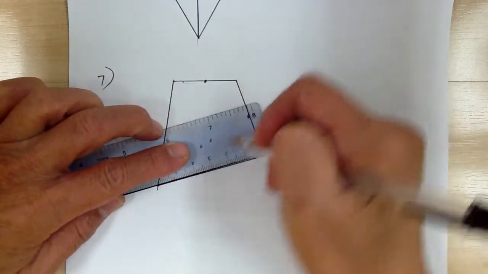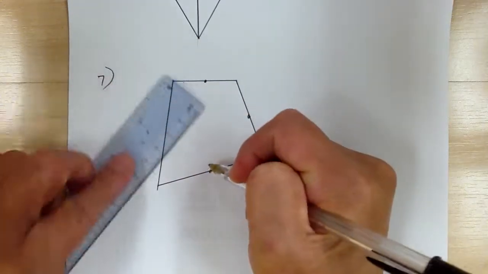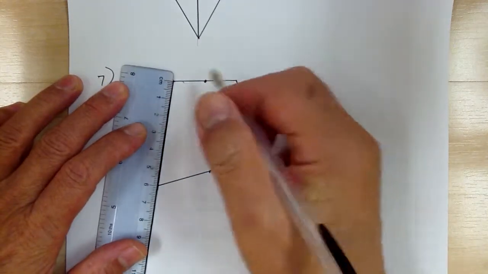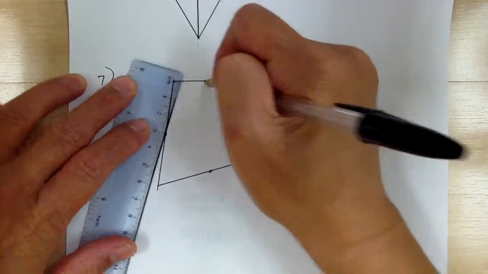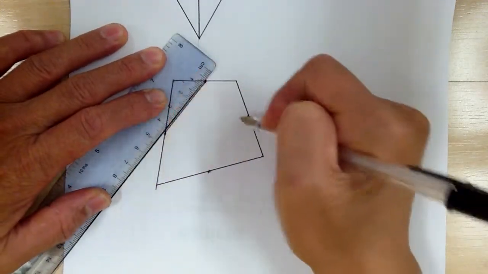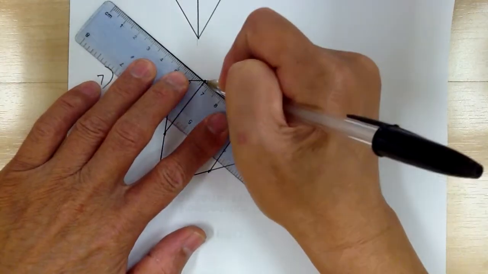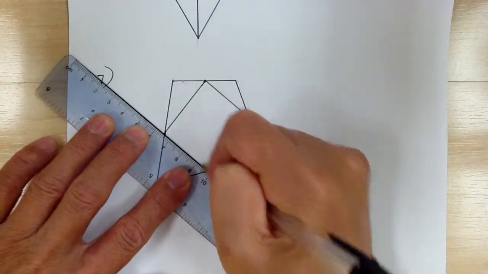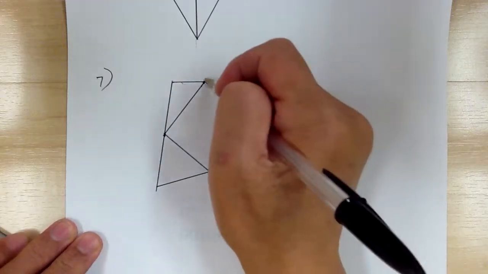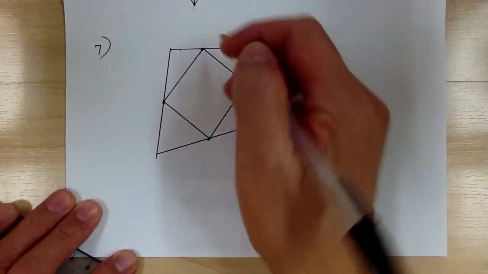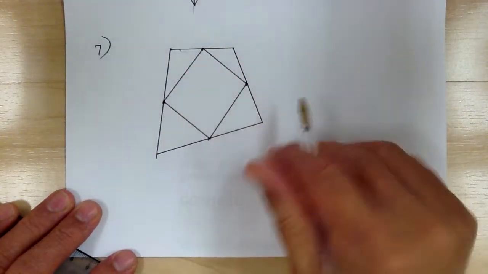I'm trying to be exact, trying to be accurate. Now you connect the midpoints of the consecutive sides. So you connect the midpoints of the quadrilateral and you end up with a parallelogram.